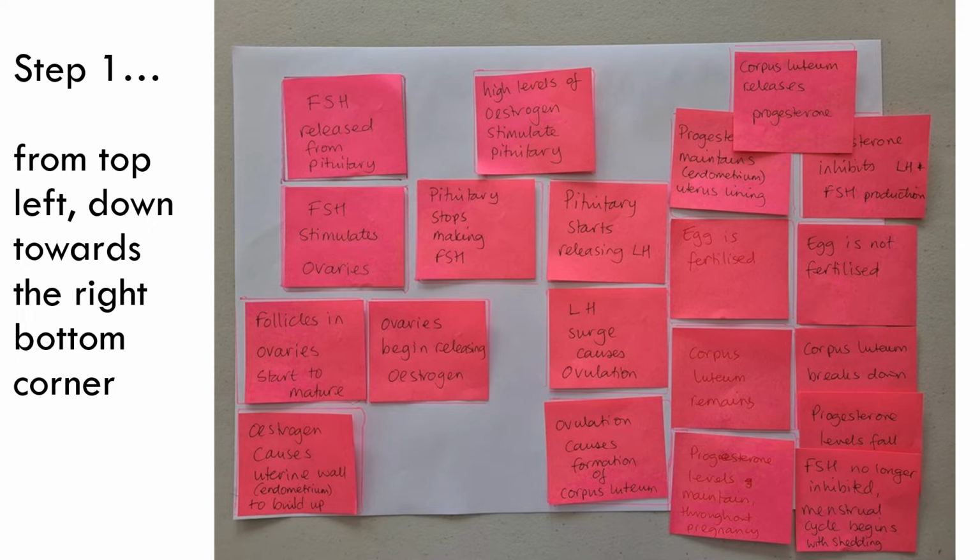So FSH, follicle stimulating hormone, is released from the pituitary gland, which is in the brain. Follicle stimulating hormone, or FSH, stimulates the ovaries. The follicles in the ovaries start to mature at the same time that the ovaries begin releasing estrogen. Estrogen hormone causes the uterine wall, also known as the endometrium, to build up and thicken.